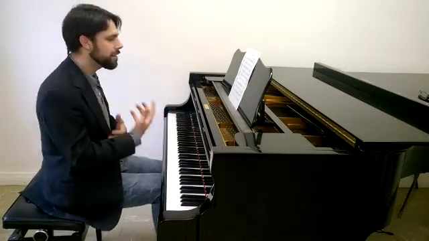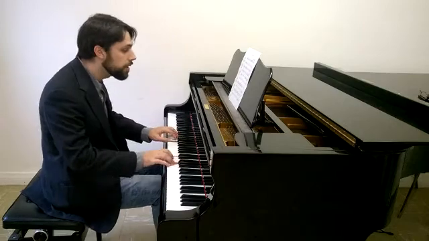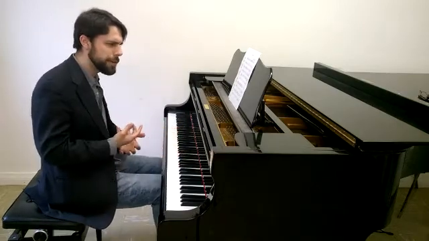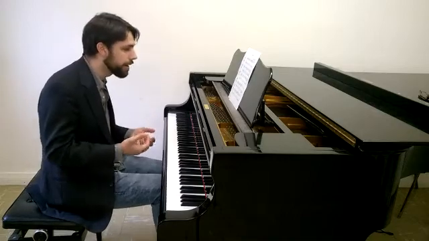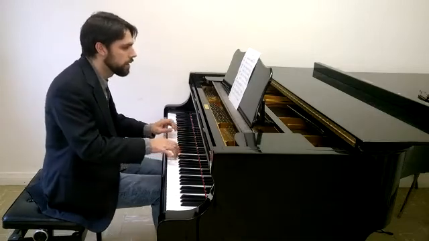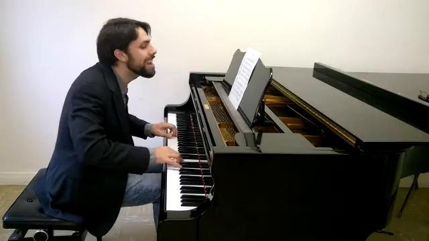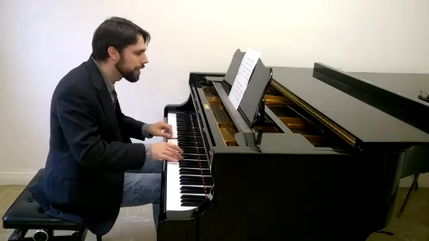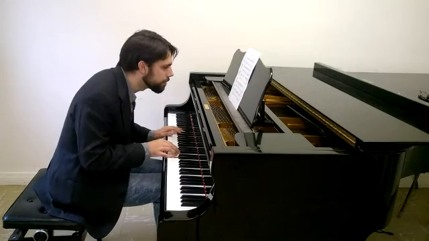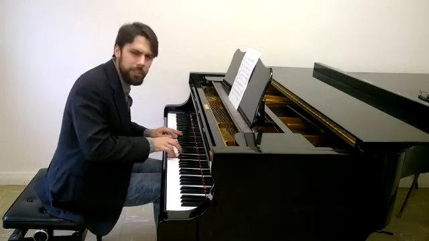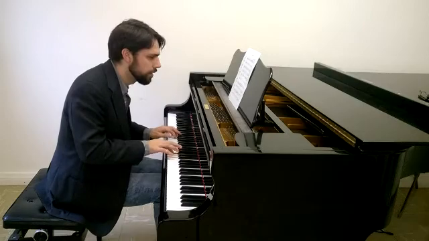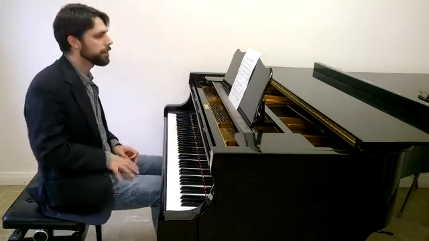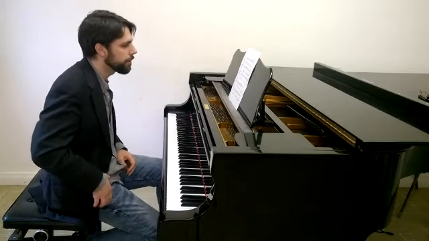So that kind of sticks out to me as being a section that maybe we can do legato and to make a contrast in this section. I'm sure there's some notes that are different. Maybe depending on the edition, there's some notes that might be different.